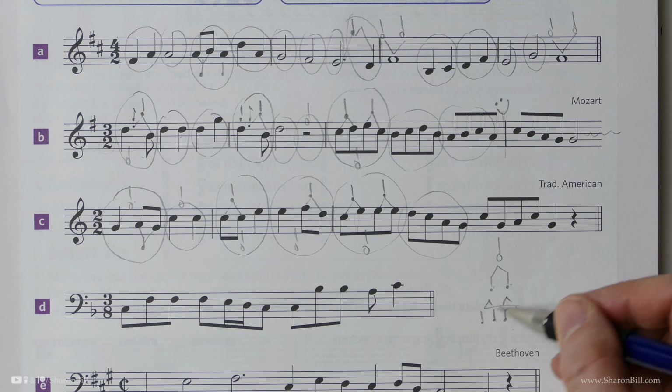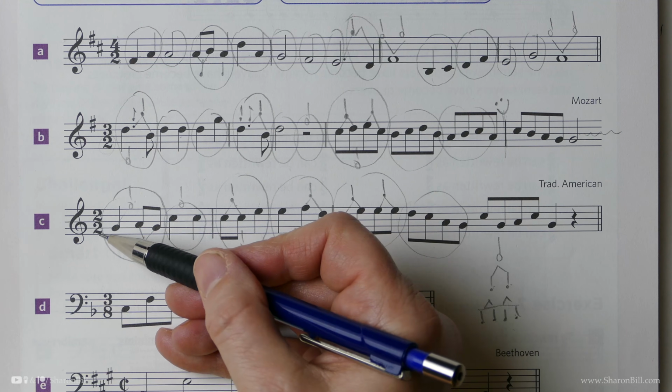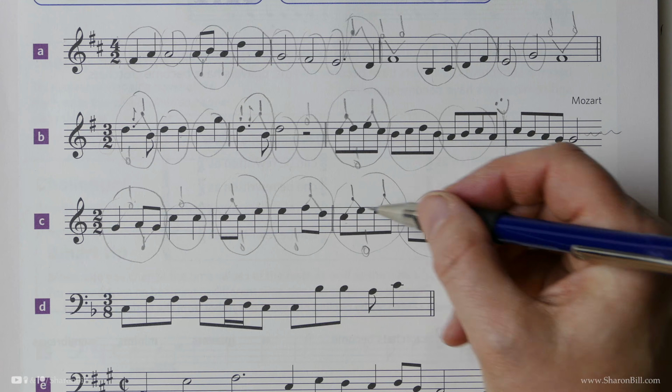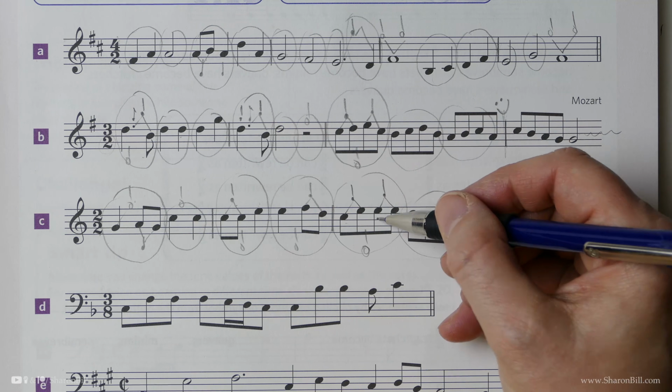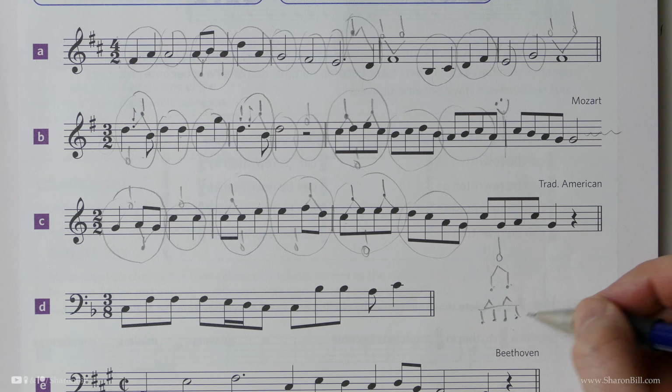Crotchets are half a beat and quavers are a quarter of a beat, so 4 quarters equals a whole beat when our unit is minims. So we've just changed the way we count it. The divisions are always the same, but we've just changed the unit value and how we count it.